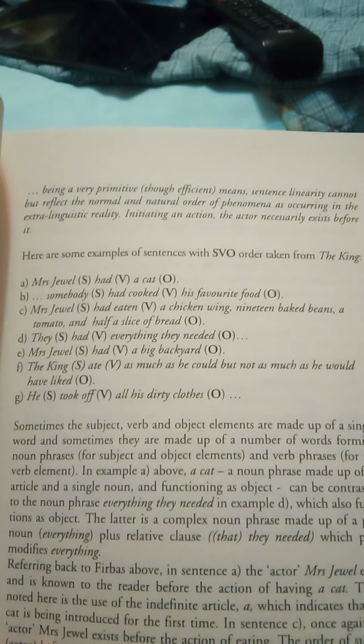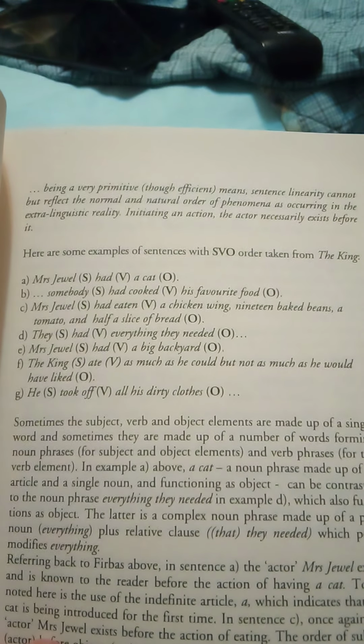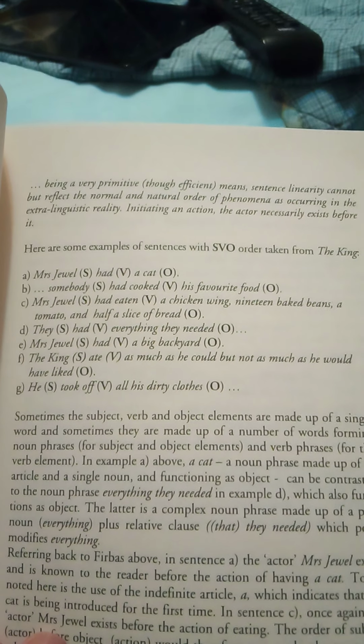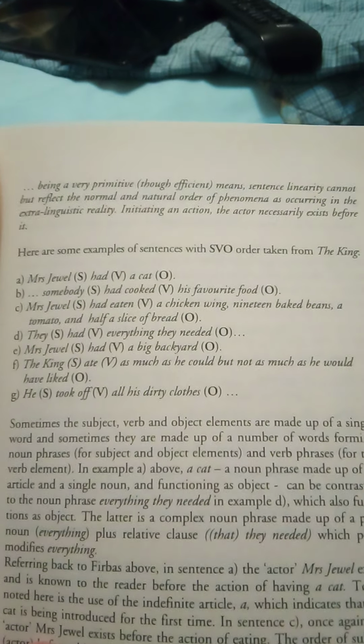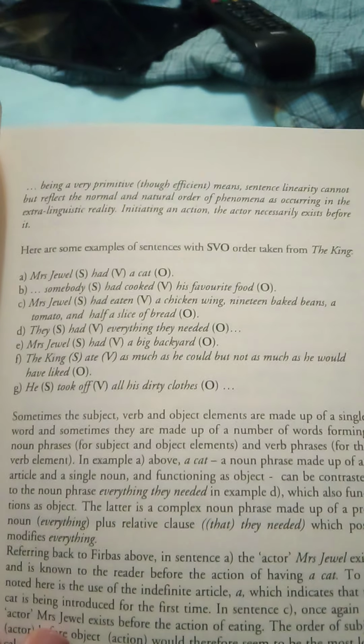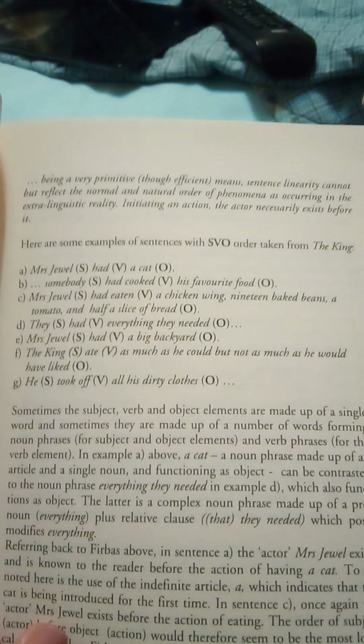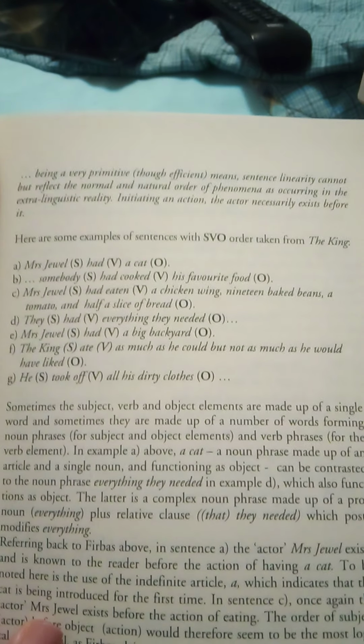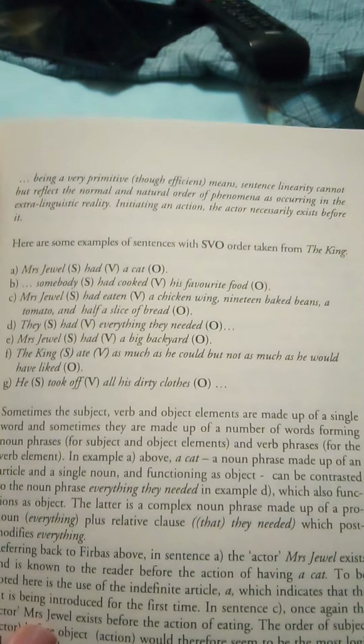C. Mrs. Jewell, subject, had eaten, verb, a chicken wing, baked beans, and tomato and a slice of bread, object. D. They, subject, had, verb, everything they needed, object. E. Mrs. Jewell, subject, had, verb, a big backyard, object. F. The king, subject, ate, verb, as much as he could but not as much as he would have liked, object. G. He, subject, took off, verb, all his dirty clothes, object.